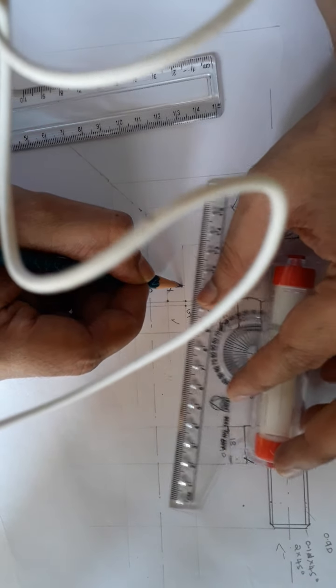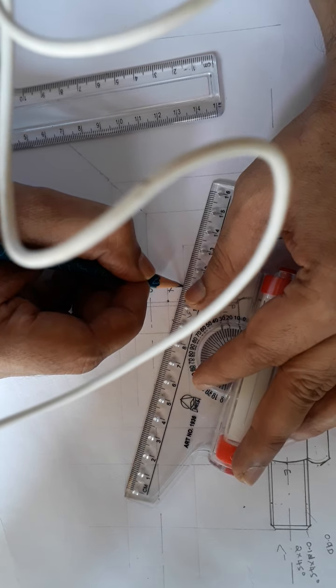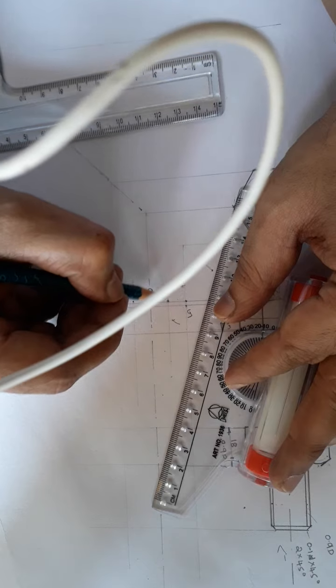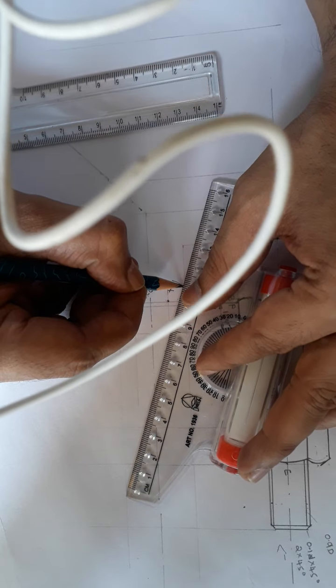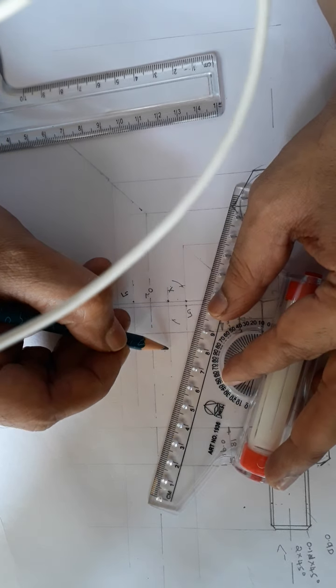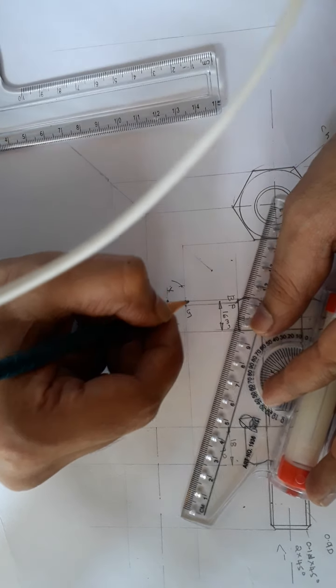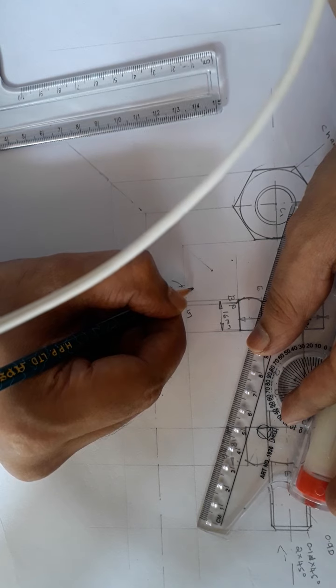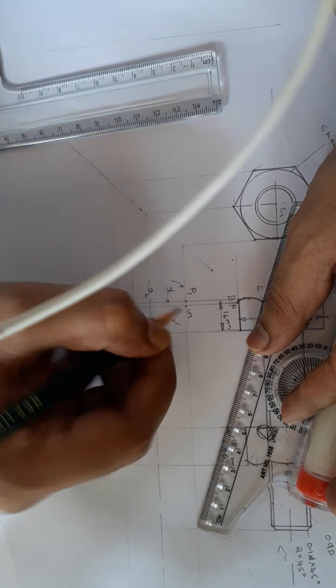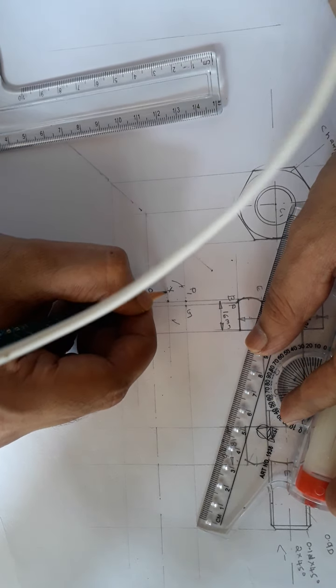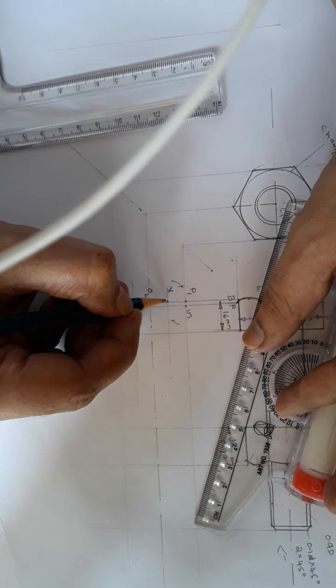So draw this bisector line of X and G and produce till it touches the bisector of this one. You name it P1O2. Bisector of P1O2 is X. So you have to draw the bisector of X and G.